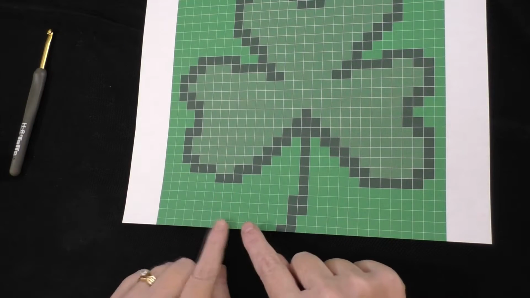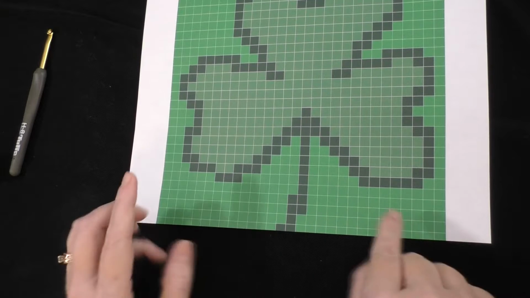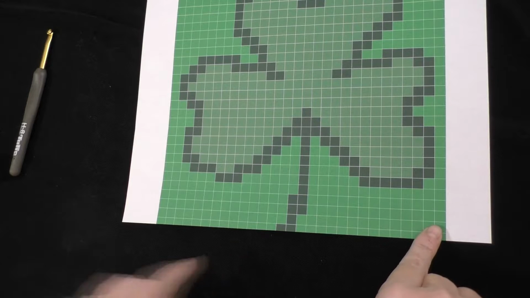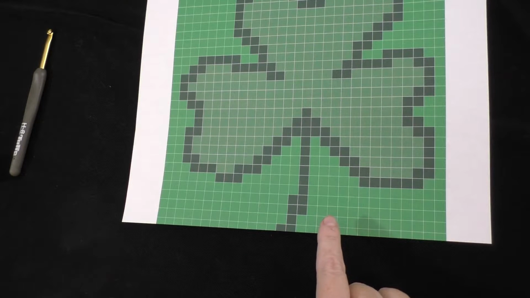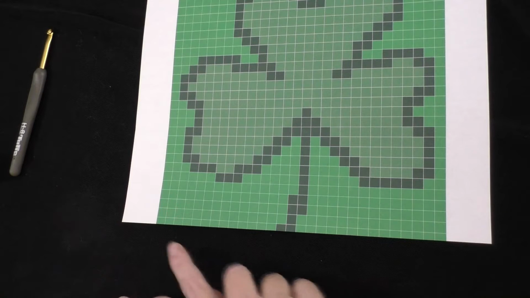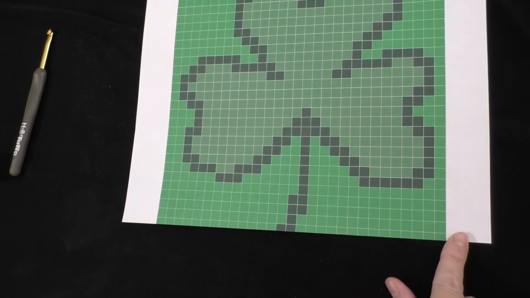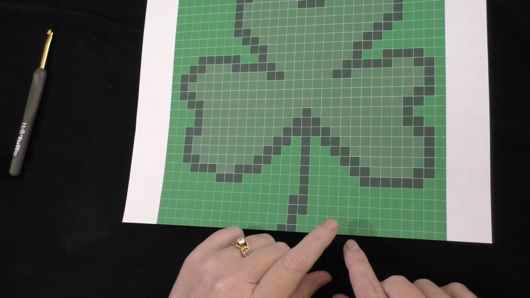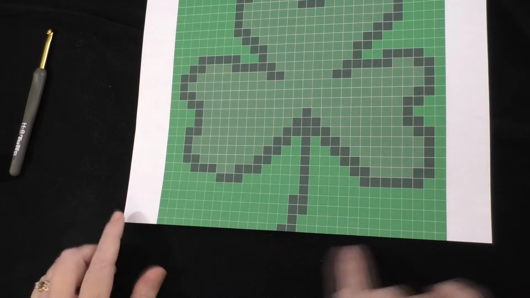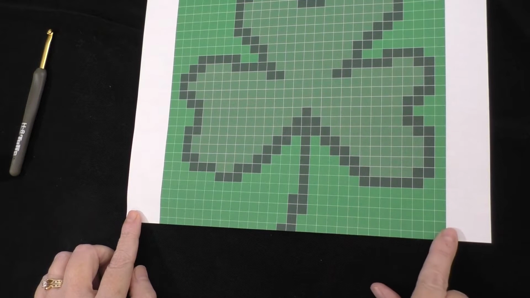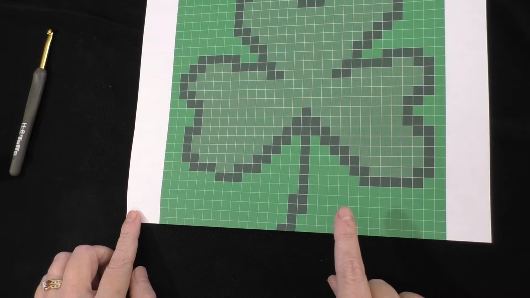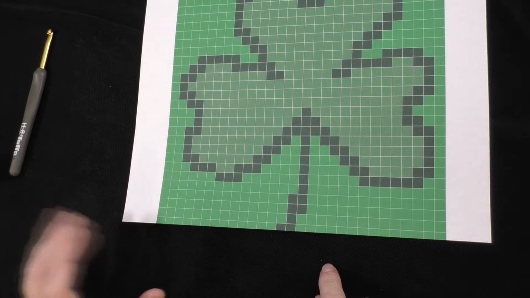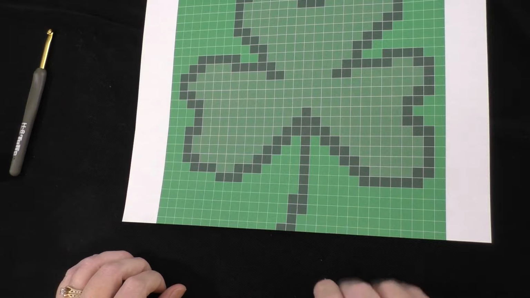To calculate how many chains you're going to need to get your foundation started, you just count the number of squares that you have. In this chart I have 29 squares across. So you count the number of squares, multiply it by 3, and then add 4 to it. 29 times 3 is 87, and then you add 4 more stitches, so 87 plus 4 is 91.